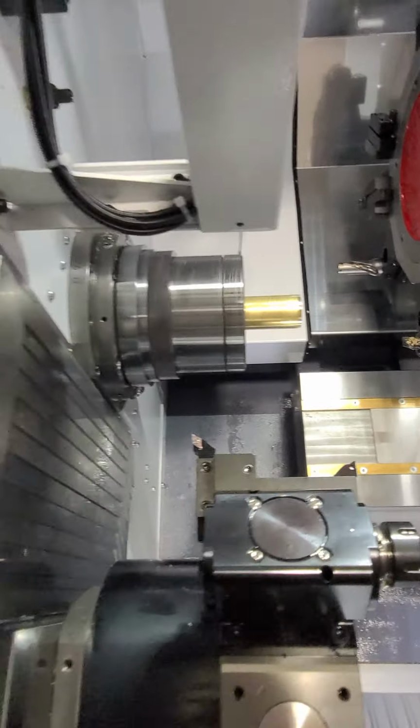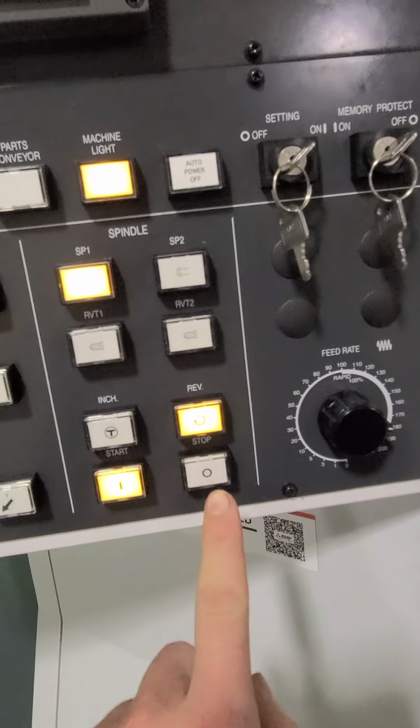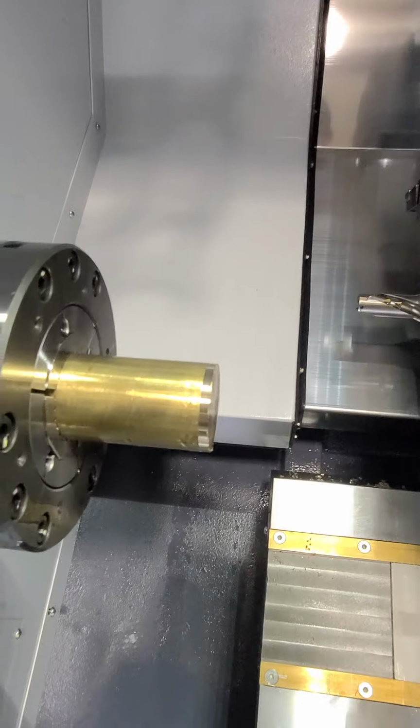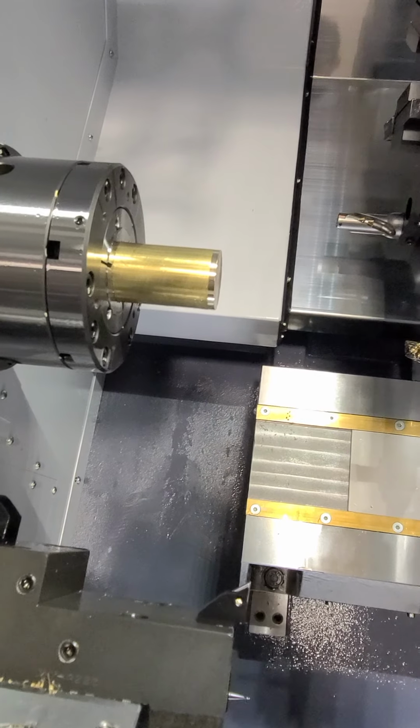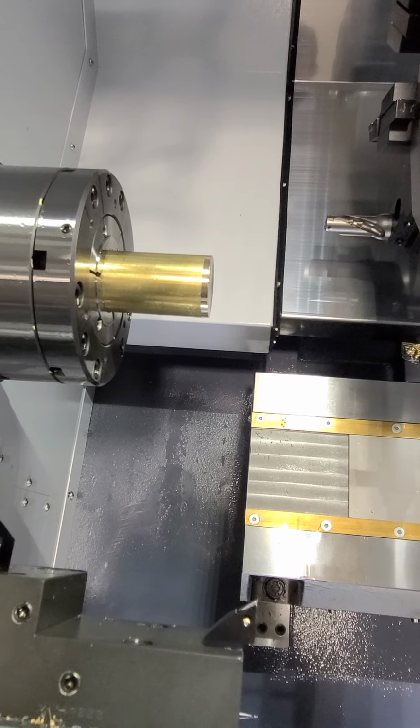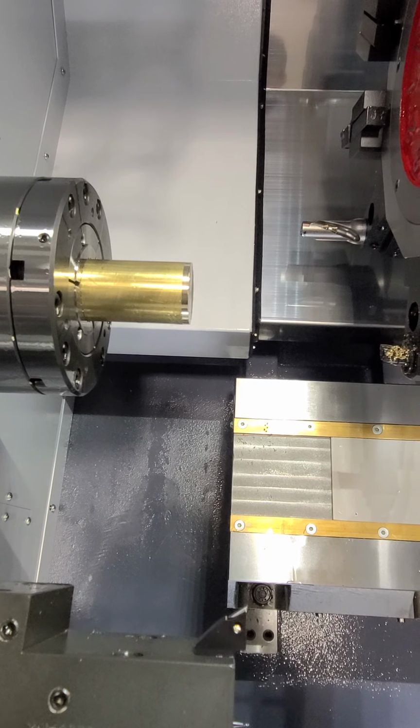And now we're going to come back over here and hit spindle stop. Now that the spindle stopped, we're actually going to be able to come in here and measure this with calipers, and I'll come back with you once I've done that. I've now measured the diameter that we turned here. It comes out to 1.618.